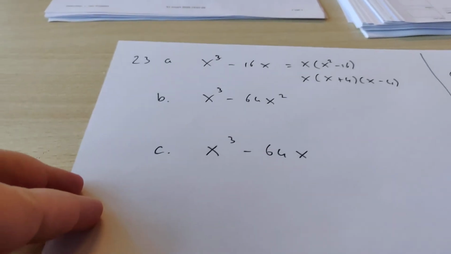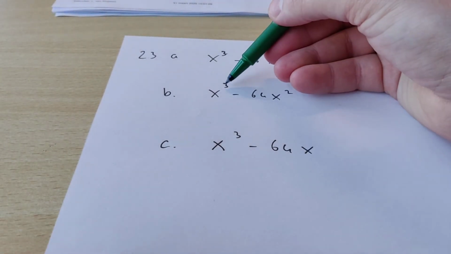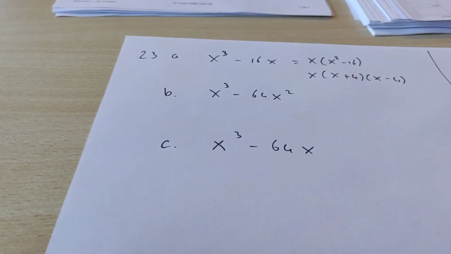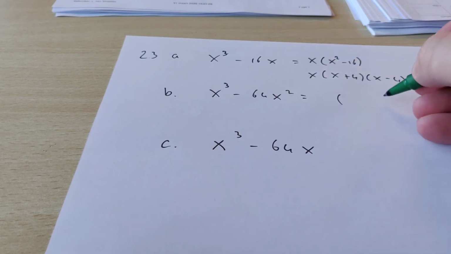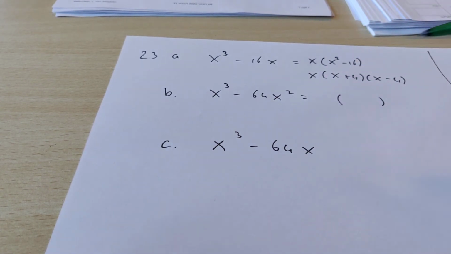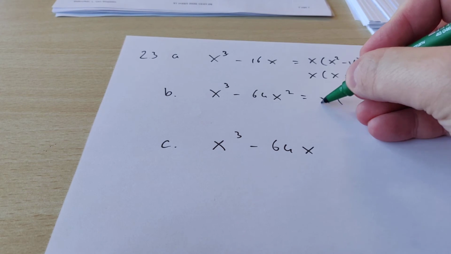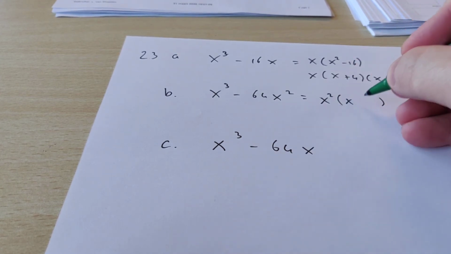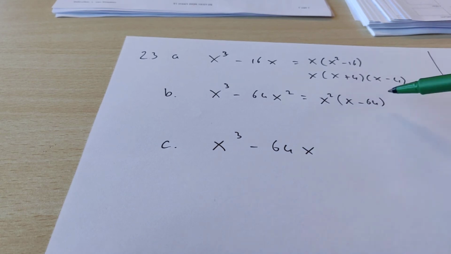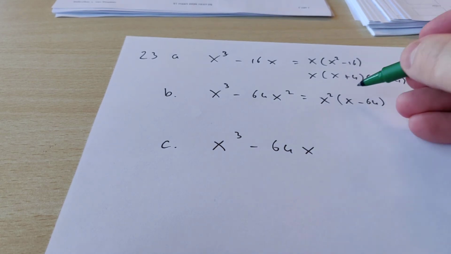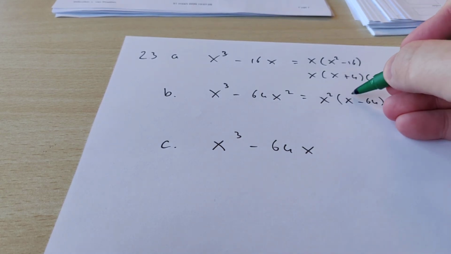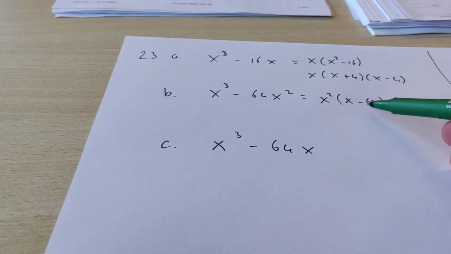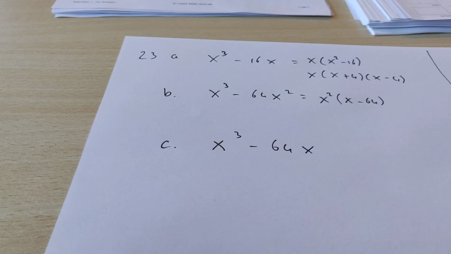Moving on to 23b. Here you have x to the power of 3 minus 64x. So now again you're going to put something in front of brackets. And in this case you can put x squared in front of brackets. So like that. And then in the brackets you have left x minus 64. And this you cannot factorize any further because there's no squared here. If there were a squared here, then you can do something with the square root of 64, that's 8. But now it's just x, so this is it.